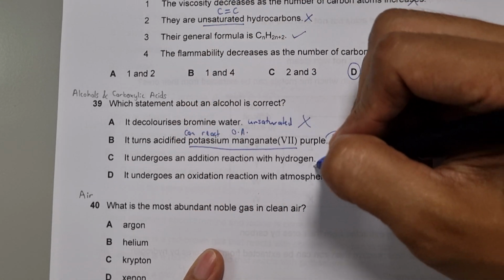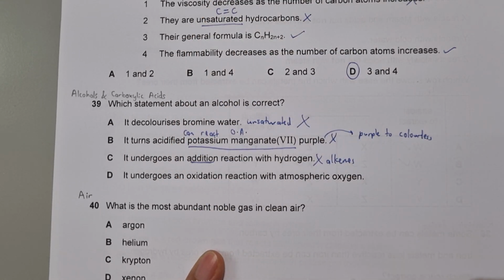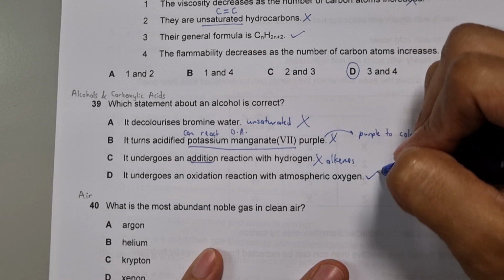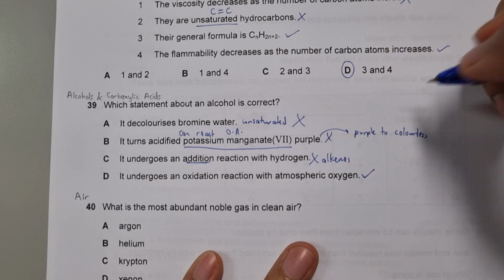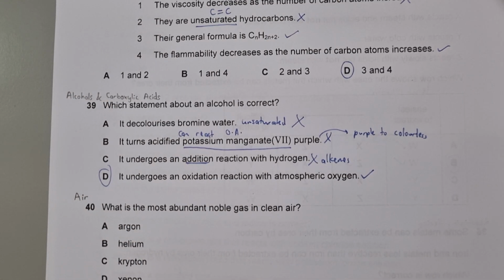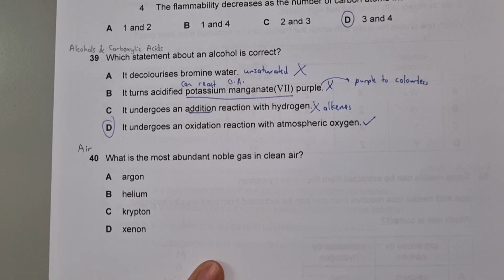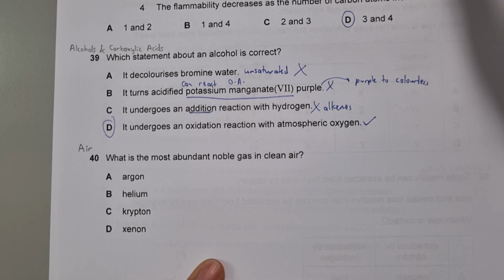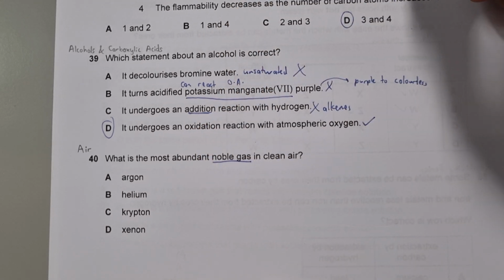Undergoes addition reaction: this one is for alkenes. Undergoes oxidation with atmospheric oxygen: correct. For example, ethanol becomes ethanoic acid. D. And last question, what is the most abundant noble gas in clean air?